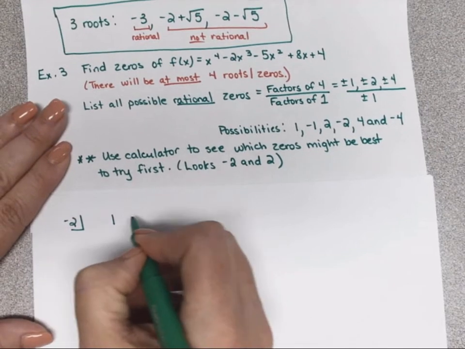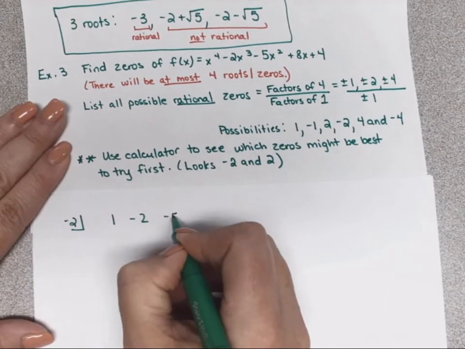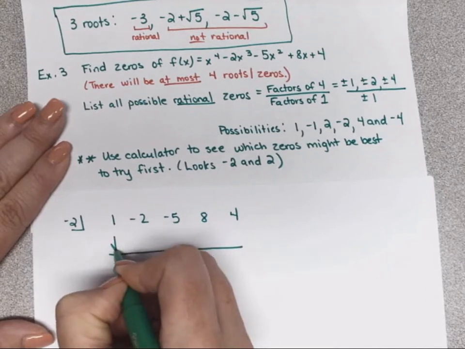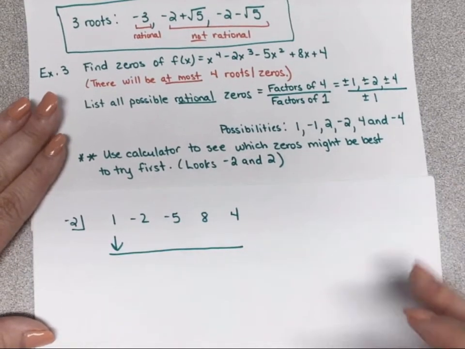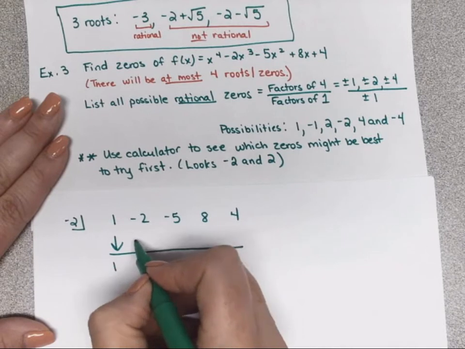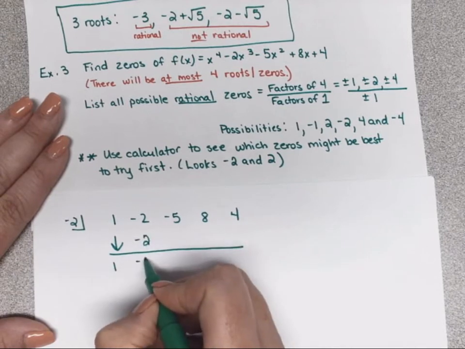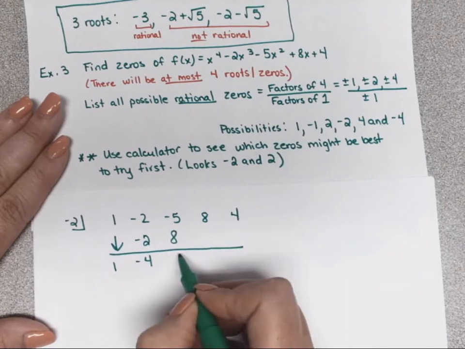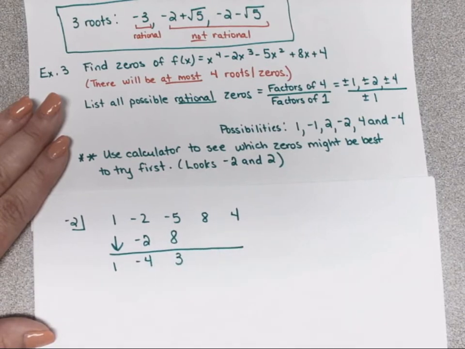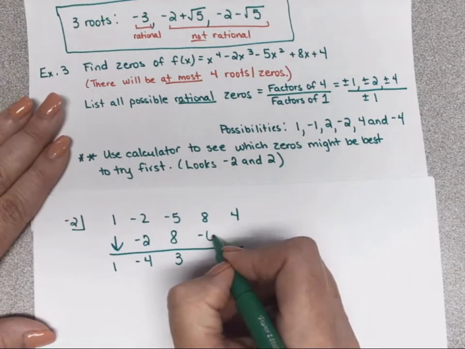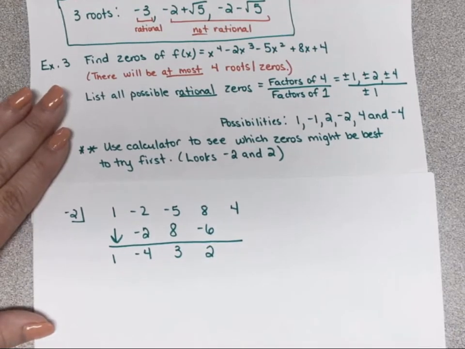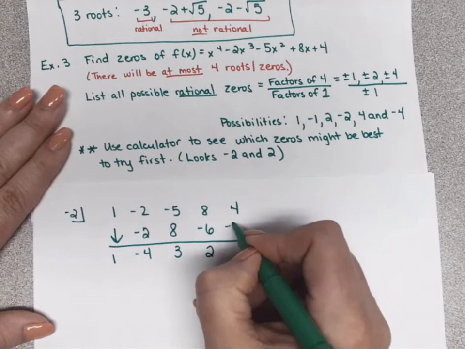So we line up the numbers from the original problem. Make sure if you're skipping one, what do you put in its place? 0. So bring down the 1. 1 times -2 is -2. -4. -4 times -2 is 8. Add those and you get 3. 3 times -2 is -6. Add those and you get 2. And then 2 times -2 is -4.